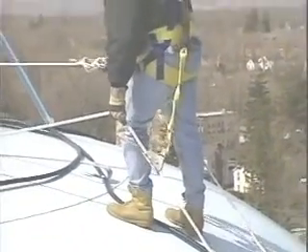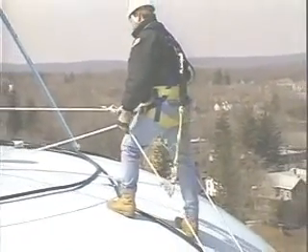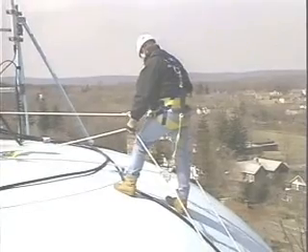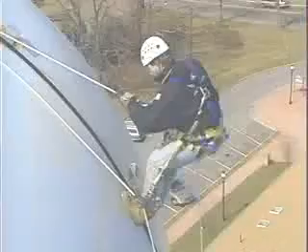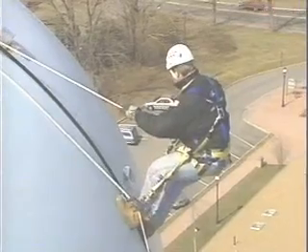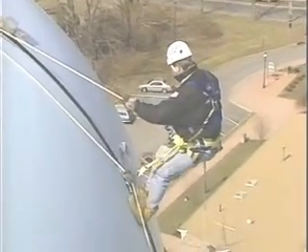Move at a slow and controlled pace when working in suspension equipment. Maintain contact with the structure whenever possible during descent. Bouncing and fast drops may look good for mountain climbers, but they are not acceptable for professional technicians and may cause you to overshoot your work area.